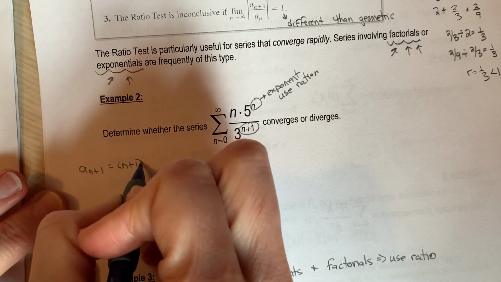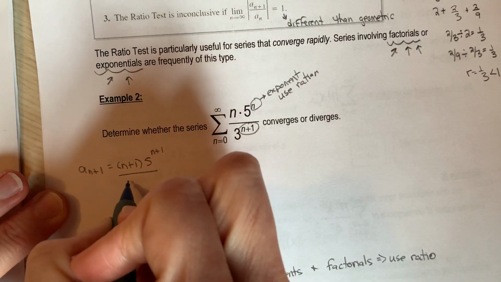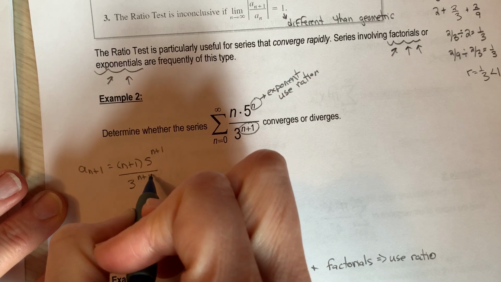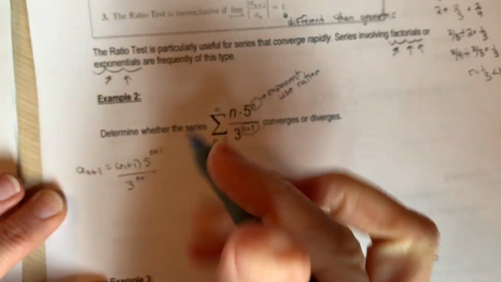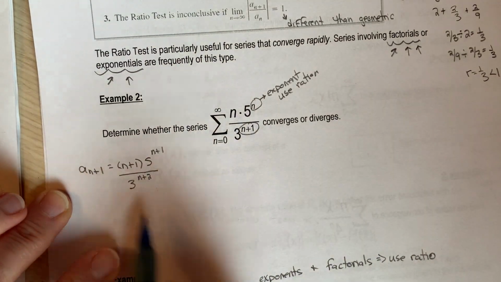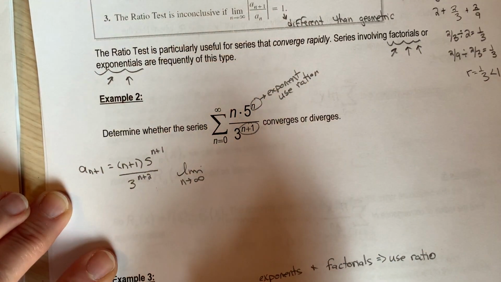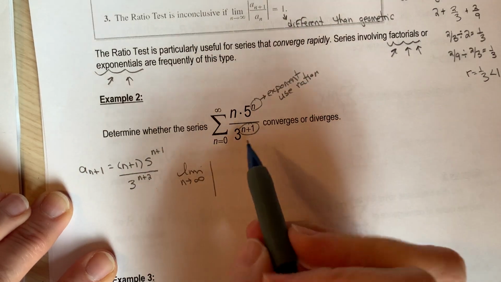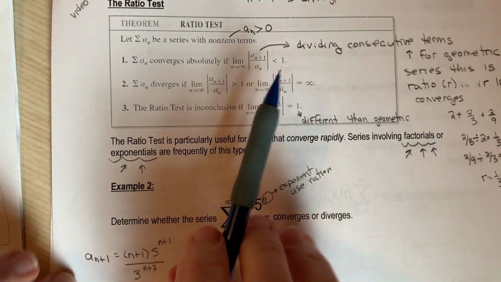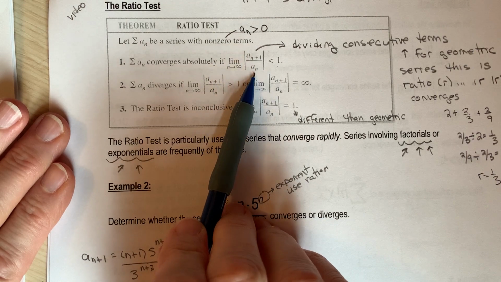So it's going to look like this: n plus 1 times 5 to the n plus 1, divided by 3 to the n plus 1, which would be, I'm just going to write it as n plus 2. Okay, so that's a sub n plus 1. Now I want to take the limit as n approaches infinity of the absolute value of a sub n plus 1 divided by a sub n.